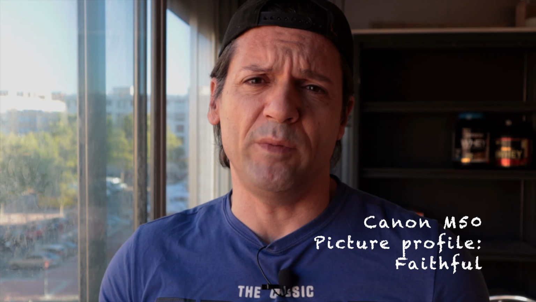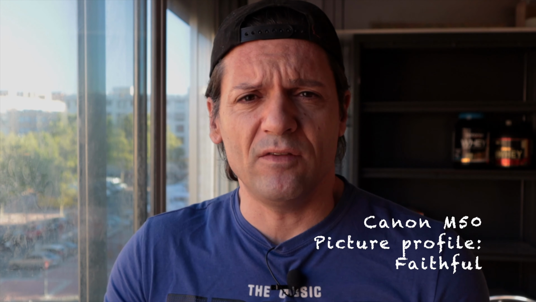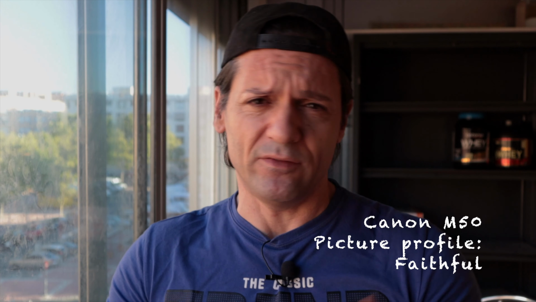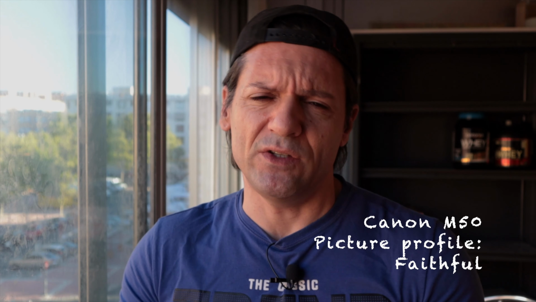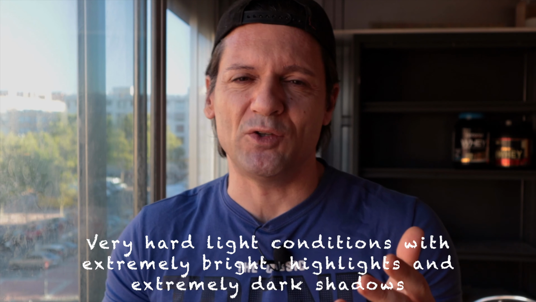So this is the Canon M50 with one of the default picture profiles. It's called Faithful, which in my opinion, if you're not into color grading or if you're a vlogger and you don't really have time to color grade your footage, this looks good enough. Yeah, good enough. But still, it's a default picture profile.